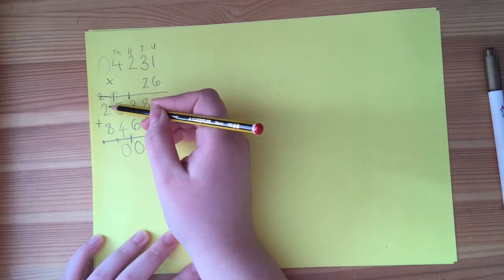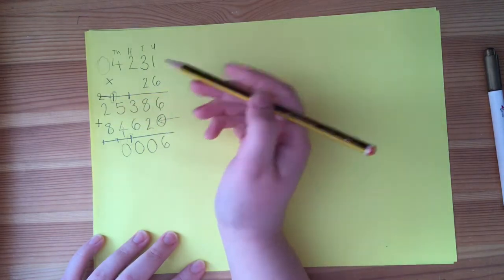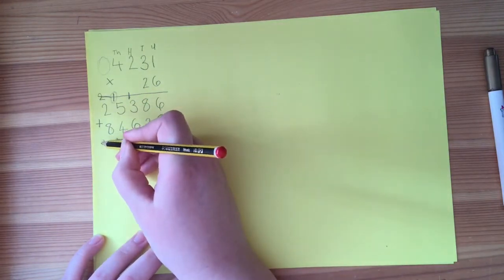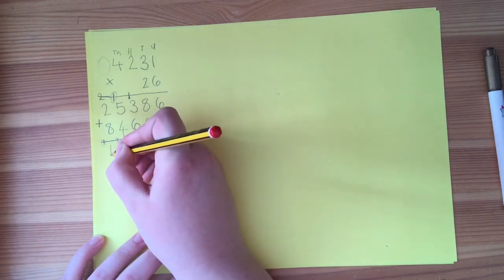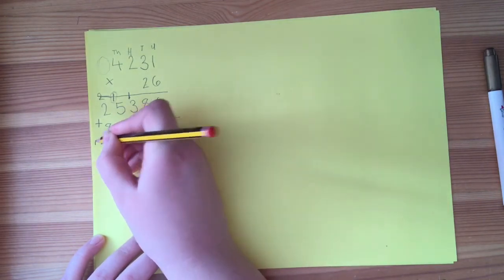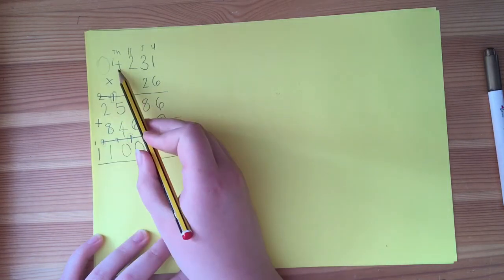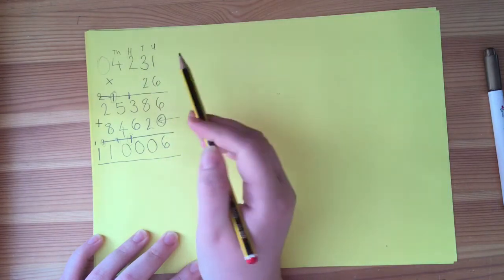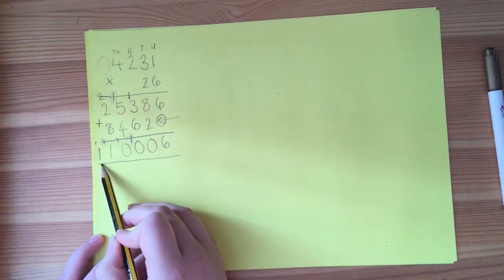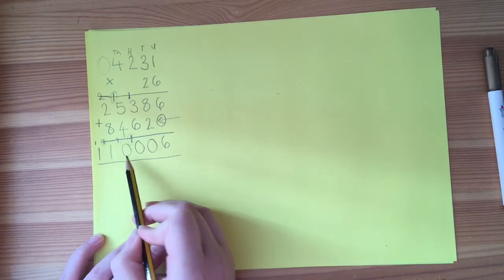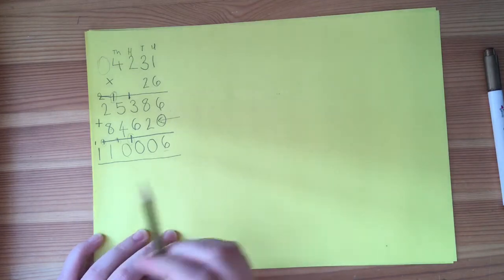Now, 2 add 8. We did this earlier on just here. 2 add 8, we know that makes 10. But this time, we've got a 1 to add on. So I do 1, and then I've carried my 1 over here from the 10, and I add it on at the bottom. So 4,231 times 26 equals 110,006. You can check these on your calculators.